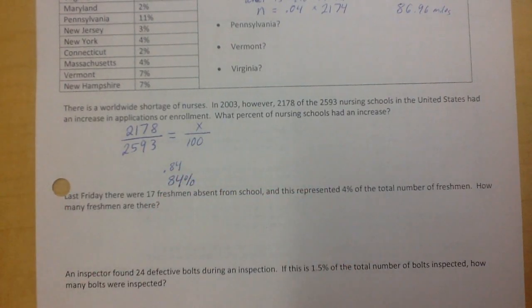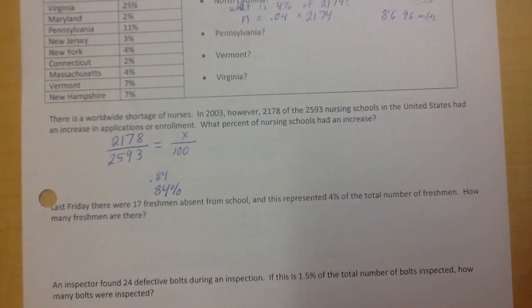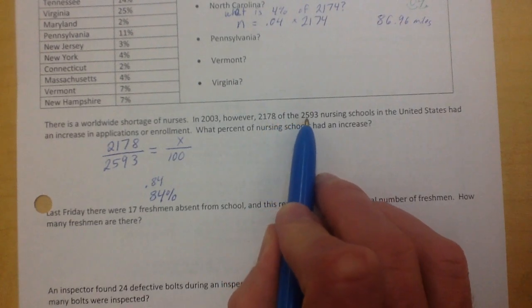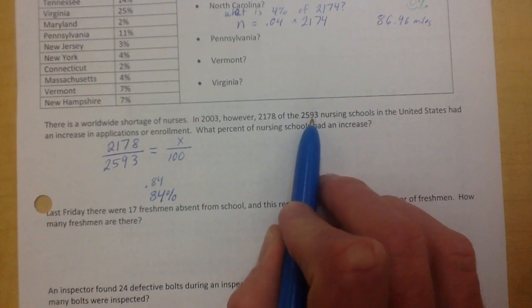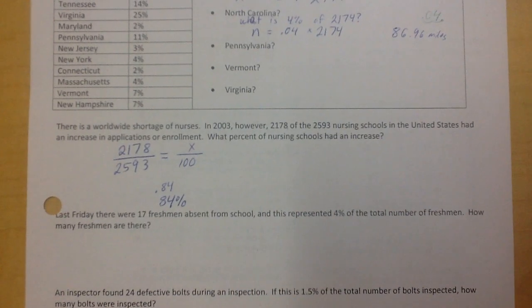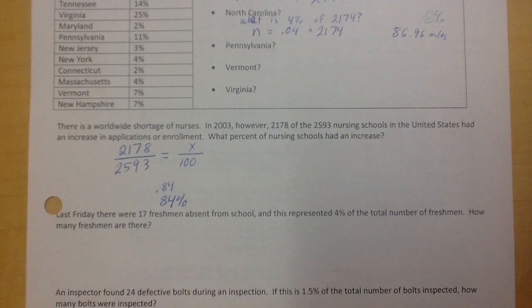Now, that's probably the easiest way of thinking about it, but that's not the only way of thinking about it. So I'm going to keep going a little bit, and I'm going to take this problem apart a little bit differently. 2,178 of the 2,593 nursing schools in the United States had an increase. What percent had an increase? All right, I'm going to put in words what's going on in my head. Now, if you're thinking, oh, I've already got the answer, let's not even pay attention. Really, we need to understand the structure of the equations because they're not always going to be this straightforward.